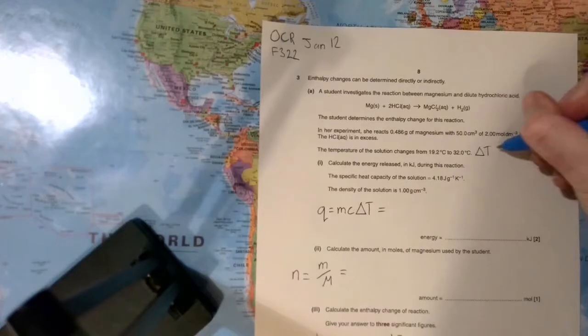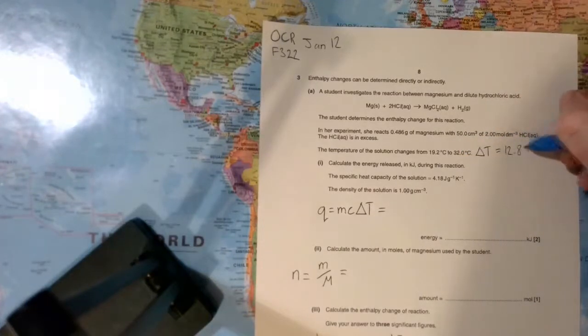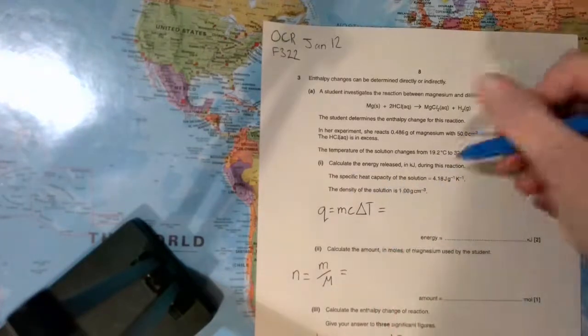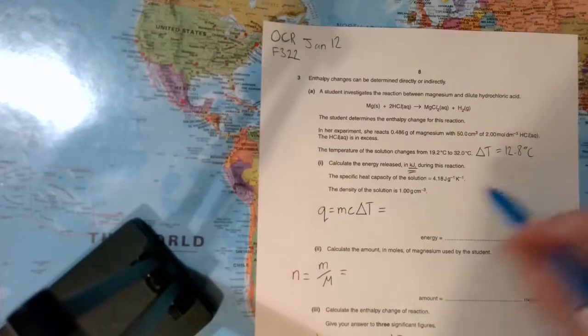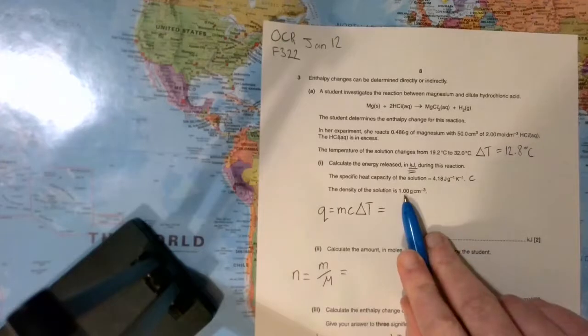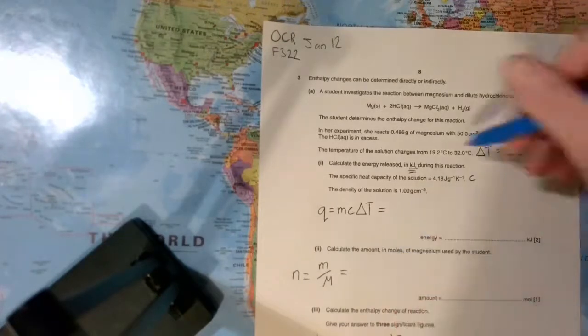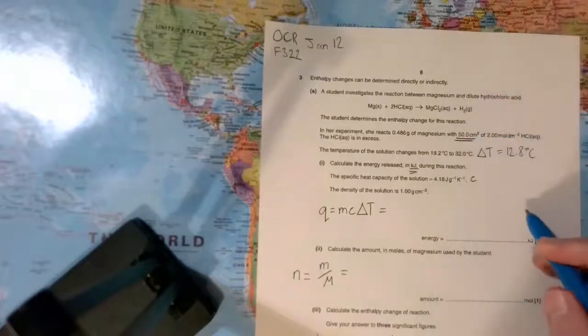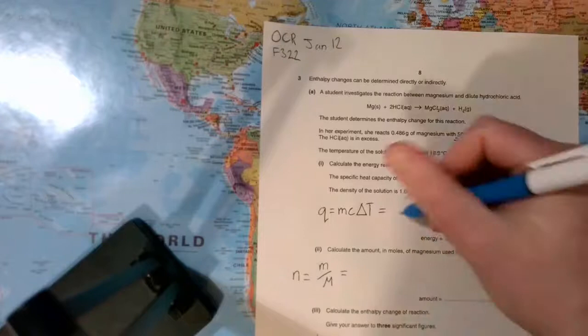Well, we're going to want to quickly calculate delta T, so looking at that, it's 12.8 degrees Celsius, and we have to calculate the energy released. Careful, read all the parts in kilojoules during this reaction. It tells you specific heat capacity, well that's the C, and it tells you the density is 1 gram per centimetre cubed, which is really useful because we have 50 centimetres cubed, which means it has a mass of 50.